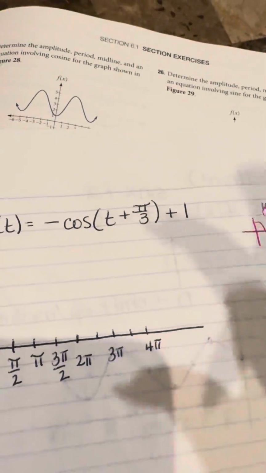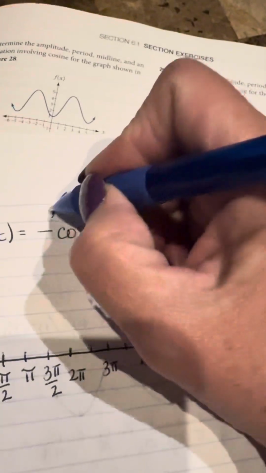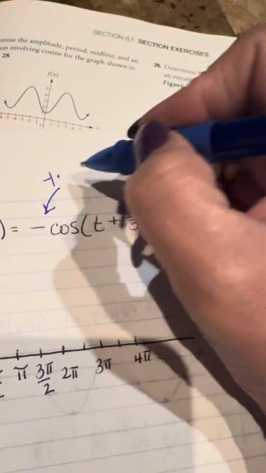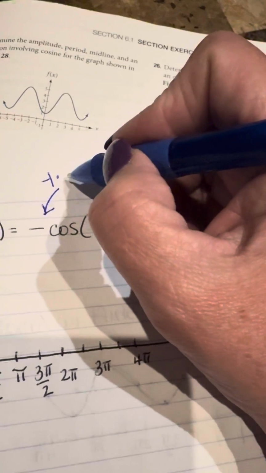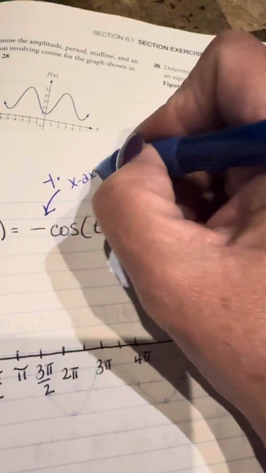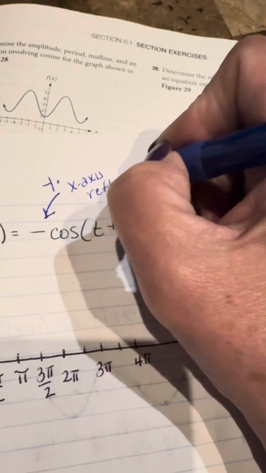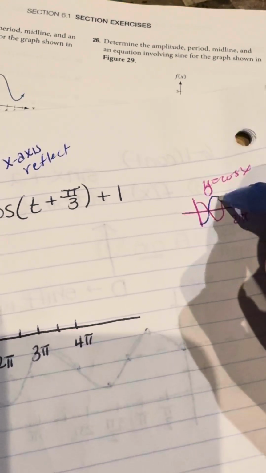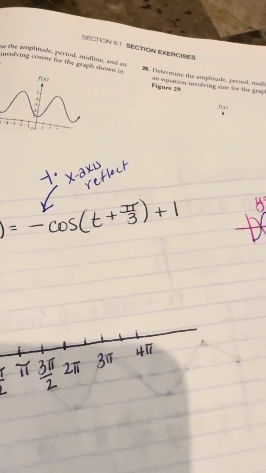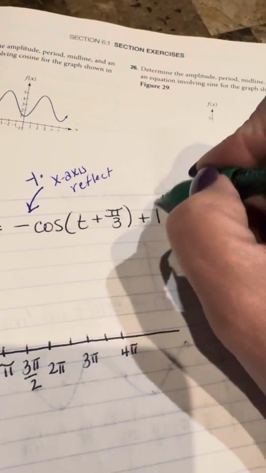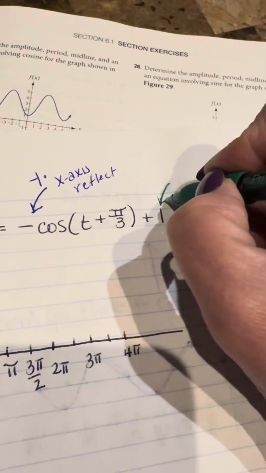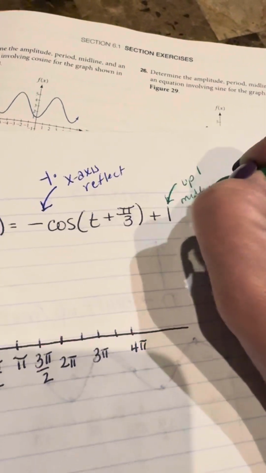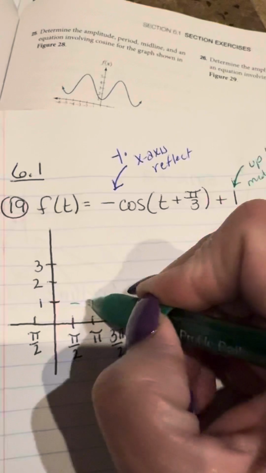I have 3 different transformations here. I have this -1 times that's being multiplied there, so that is an x-axis reflection. That means that instead of starting up at the top, I'm going to start at the bottom and be doing this. Then the other thing I have going on is this +1 that's outside, so that means it's moving up 1. That's my midline. So my midline is going to be right along here.